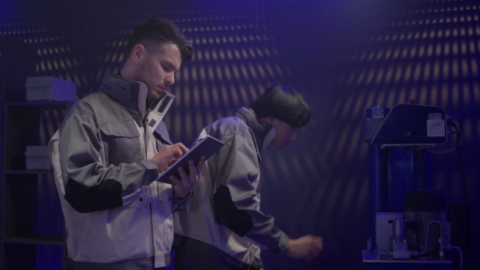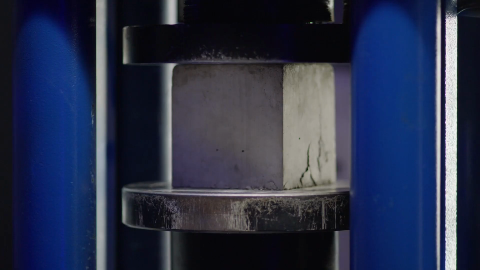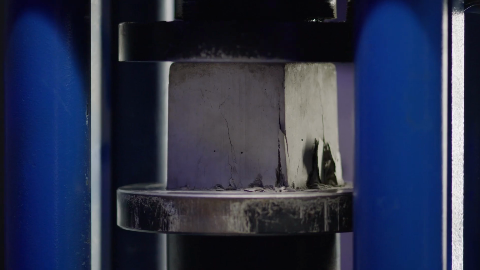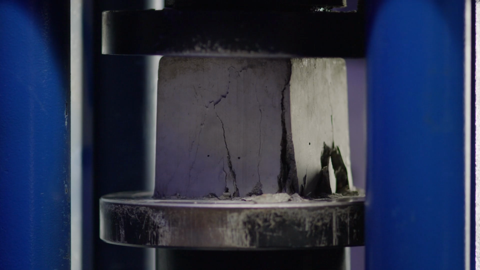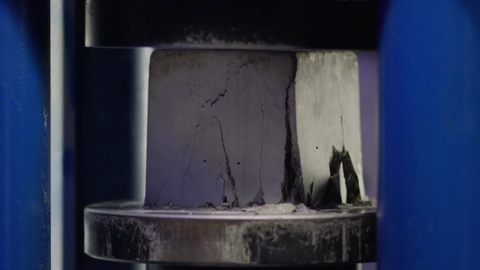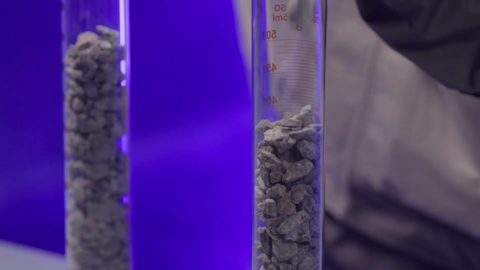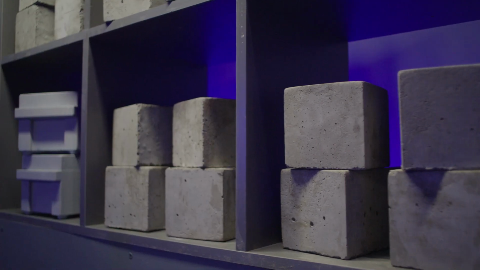So, a cube taken out of the cabinet is weighed and then compressed until complete destruction. In this way, the ultimate strength and bearing capacity of concrete is measured. All formulations of concrete and mortar mixtures are regularly tested in independent laboratories, so they have quality statements and certificates.